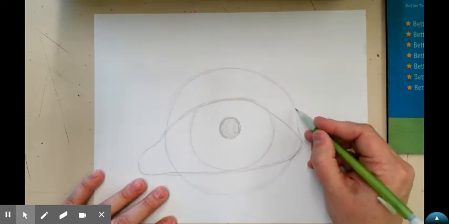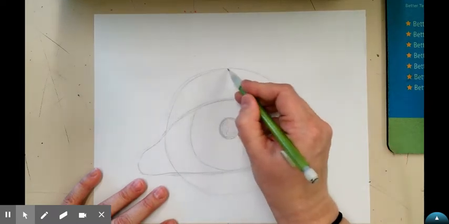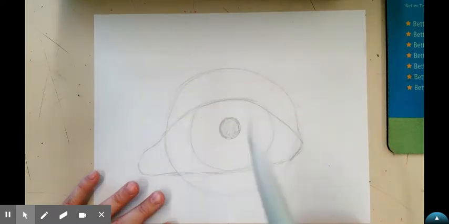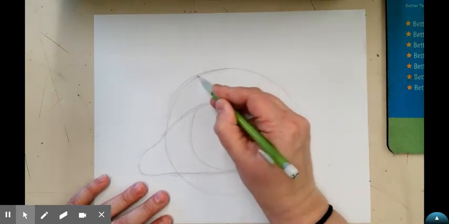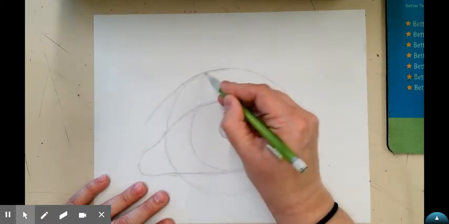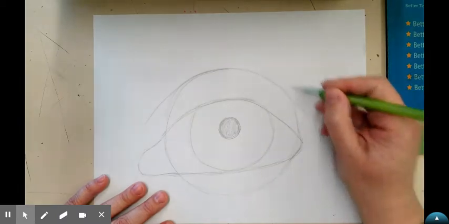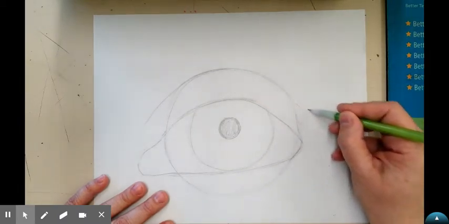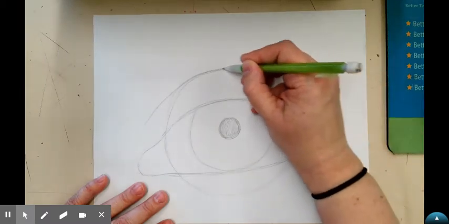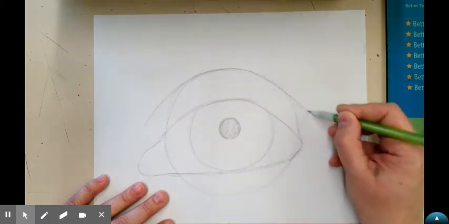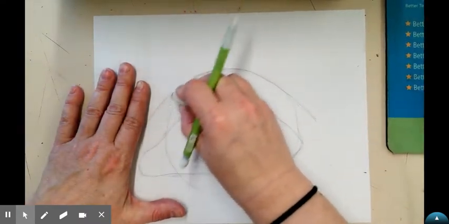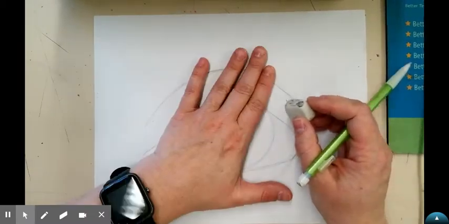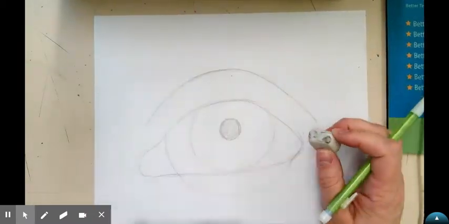So by leaving that in, you can actually use that as a guide for the little wrinkle that happens. And that goes across the top of the eyeball, aiming towards the corner of the eye. It doesn't quite make it all the way. And on the other side, it comes out just a little bit further past the corner of the eye. So you're creating almost this curved rainbow shape that goes over the top of the eye. And then you can get rid of the rest of the eyeball.